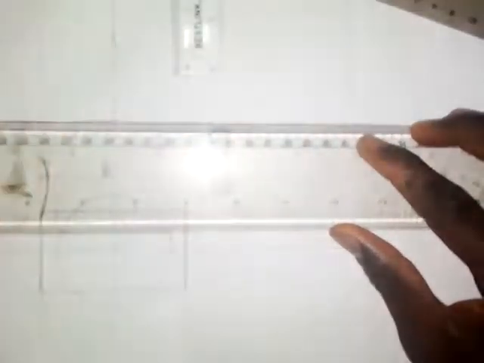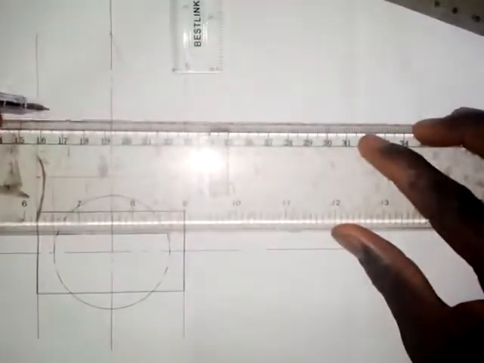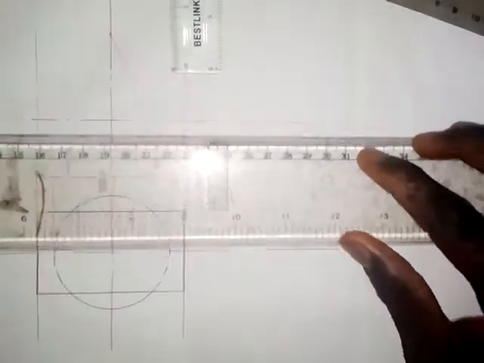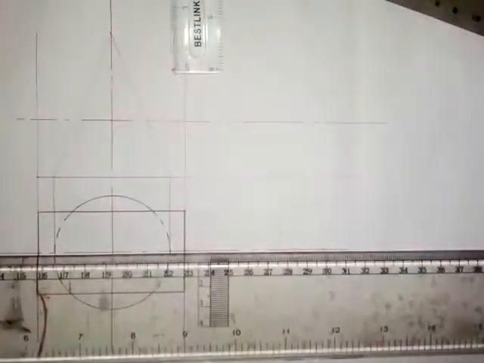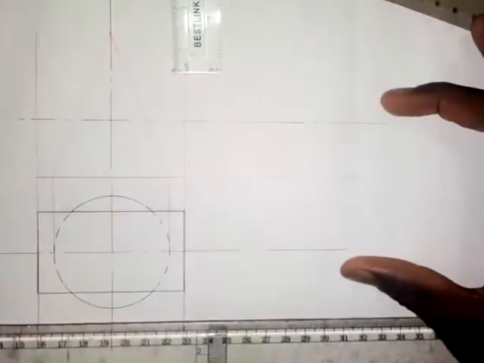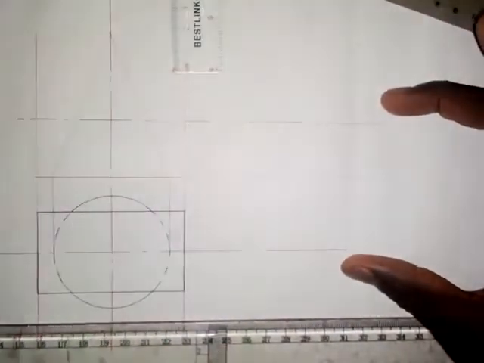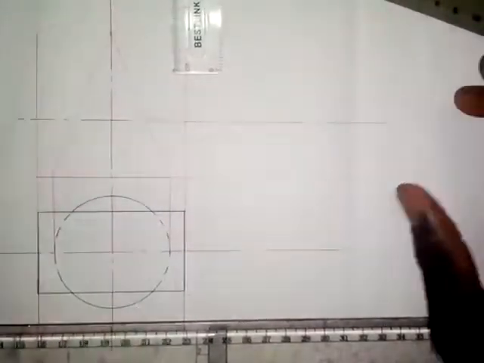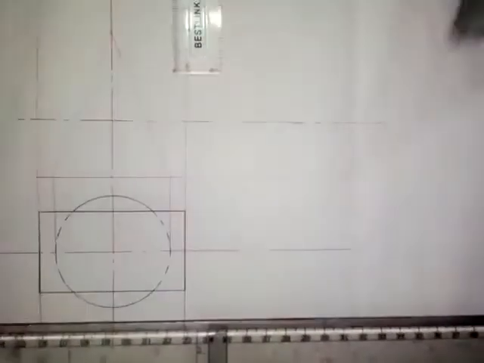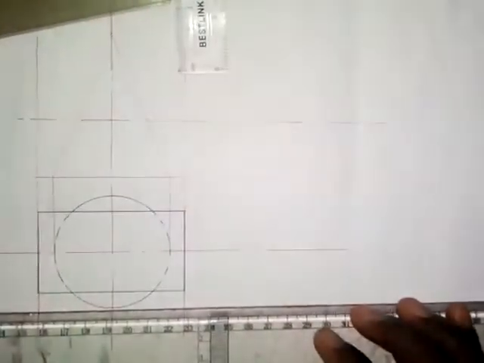So I will need to draw the end elevation of the two components. That's why I'm extending these lines to this side. Now, the next thing I'm going to do, I will leave this for now. I would like to draw the end elevation now. So first of all, I need to extend.